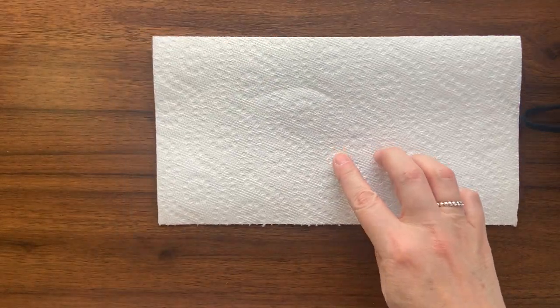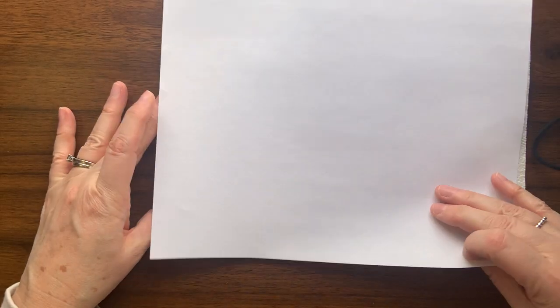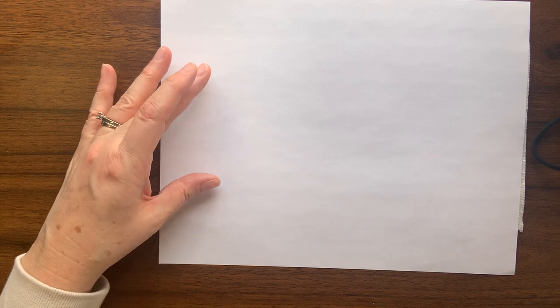I'm going to start with the paper towel, and I'm going to put it down, put my piece of paper down. I'm going to flip it over because it's a little dirty on that side. I'm going to get a green.